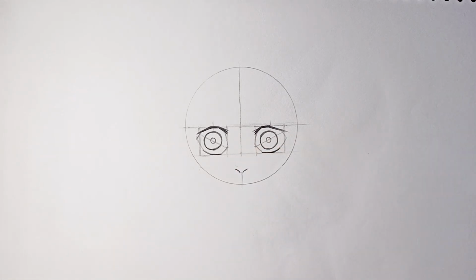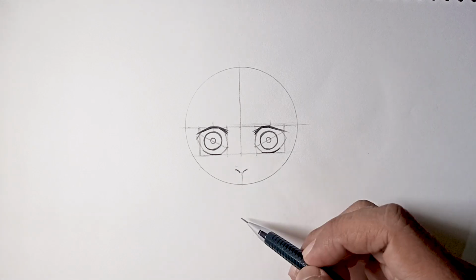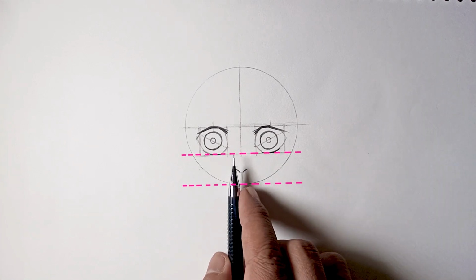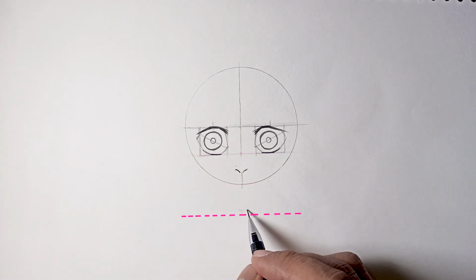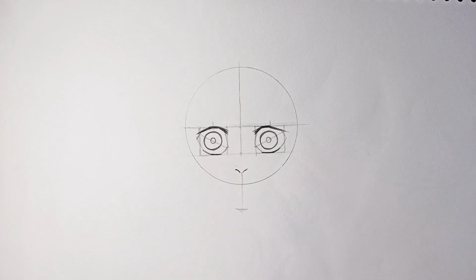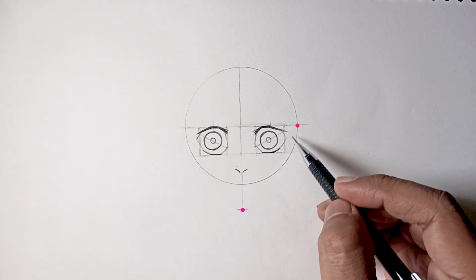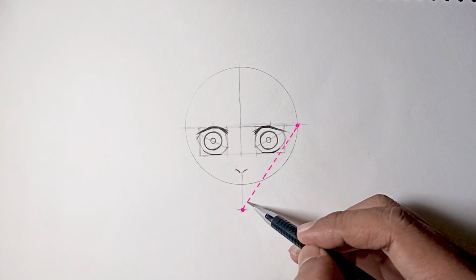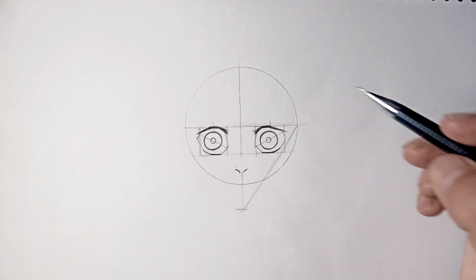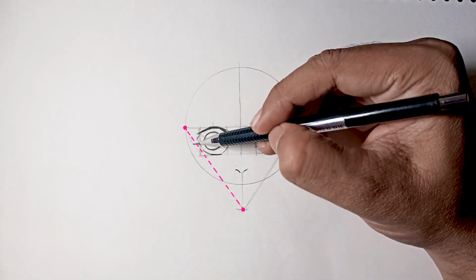In the process of making the jawline, we will extend the circle in the same proportion as the lower part of the circle, this way. For the chin, make a mark a bit above this lower line. Connect these dots and also connect these two.